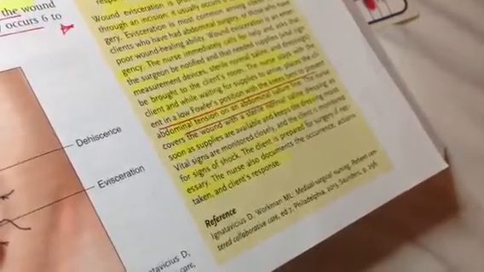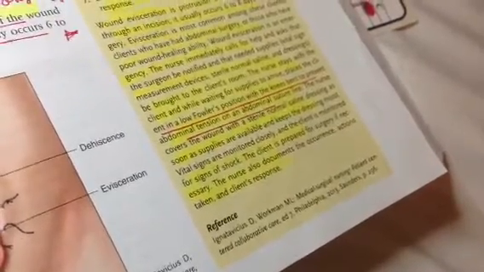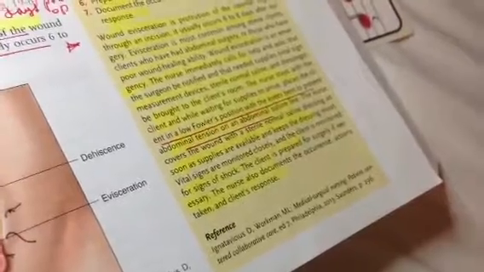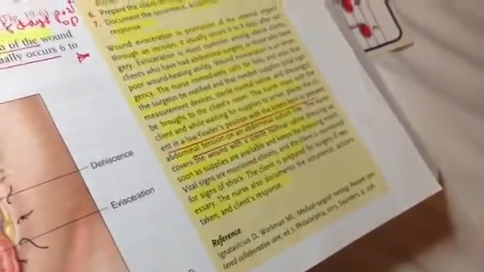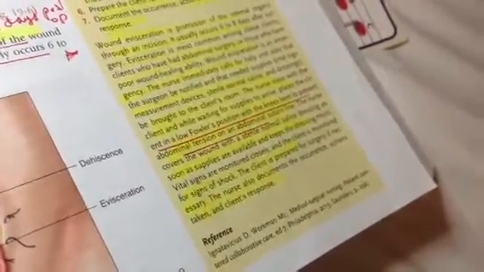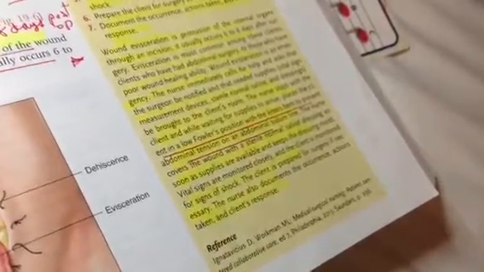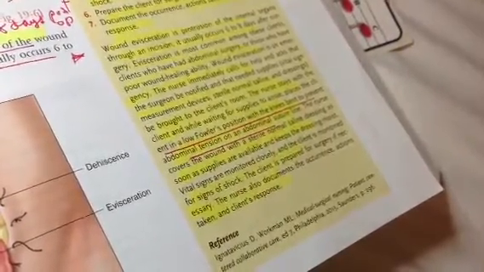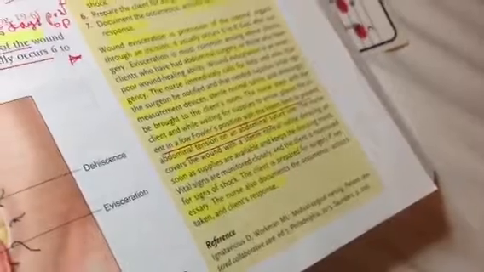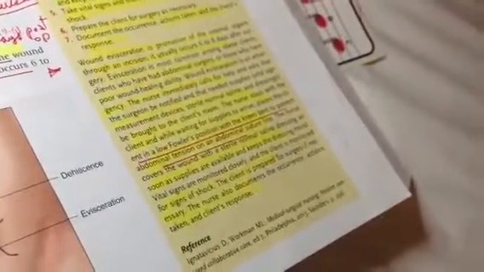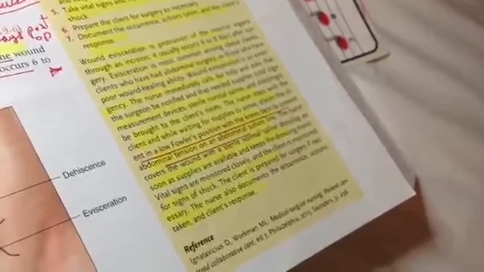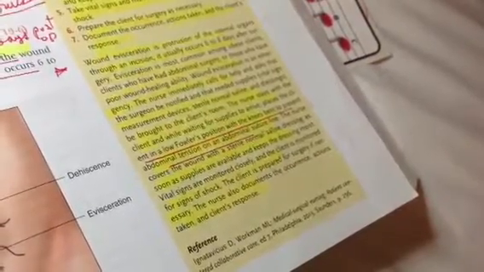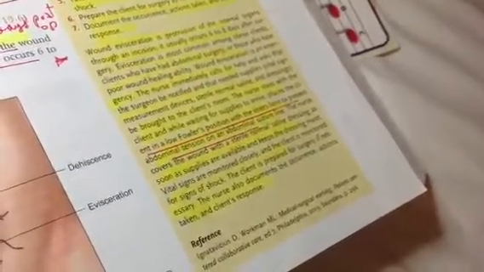Evisceration is most common among obese clients, clients who have had abdominal surgery, or those who have poor wound healing ability. Wound evisceration is an emergency. Assessment for dehiscence: increased drainage, opened wound and edges, appearance of underlying tissues through the wound.